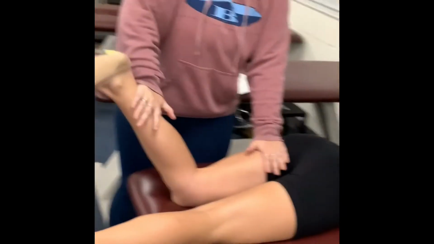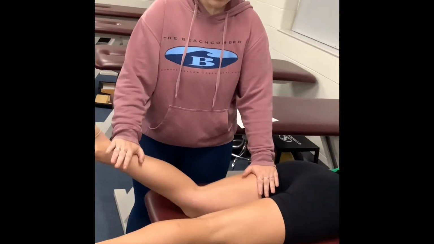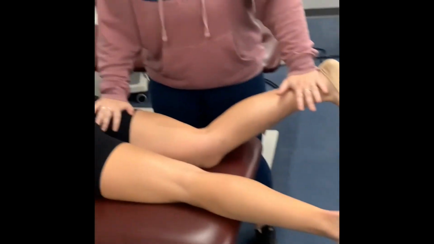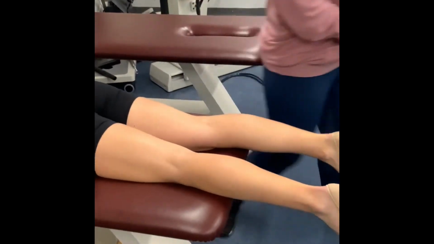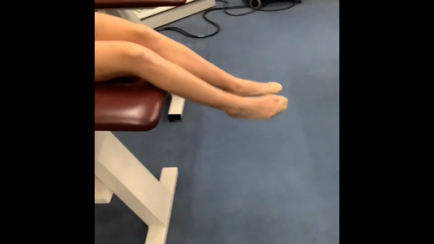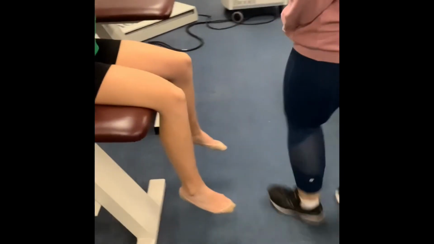Good. And then we're going to do a break test. So we're going to bring her up to mid-range, try and break her out of it. Good. On the other side, we're going to bring her up to mid-range and try and break her out of it. Good. And then the tibialis anterior, we are going to have her feet hang over the table.